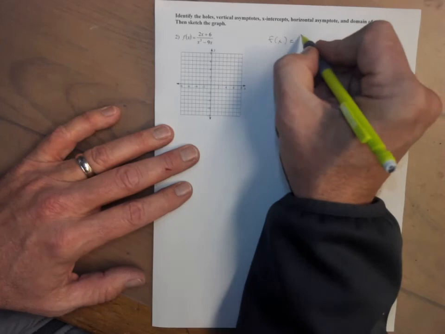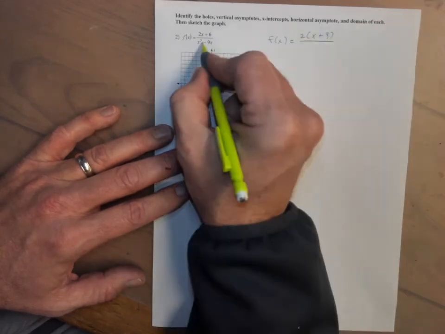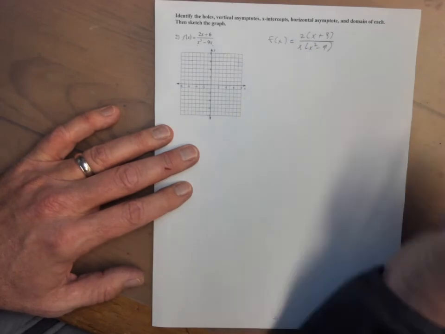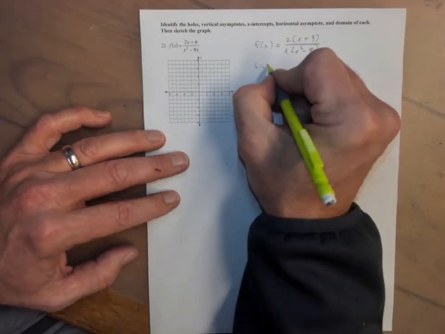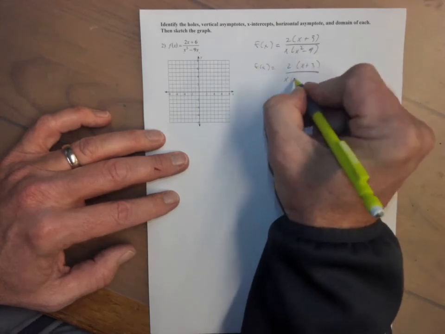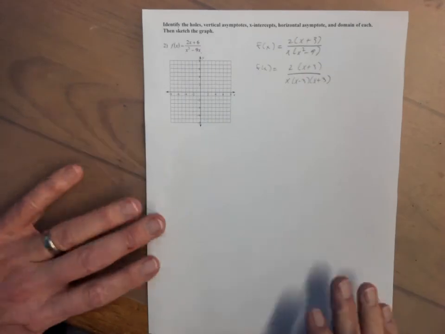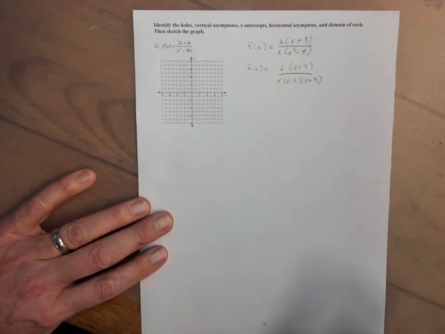So I can factor a 2 out of the numerator, and I get x plus 3. In the denominator, I can first factor out an x, and then notice I'm left with a difference of squares. And so that factors to x minus 3, x plus 3. So now notice we have a factor in common between the numerator and denominator, x plus 3.